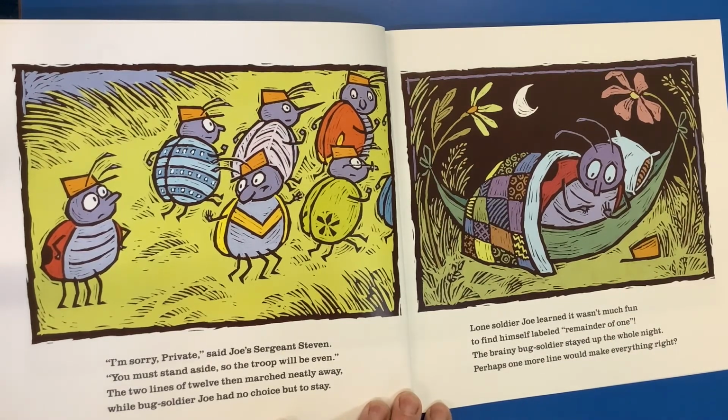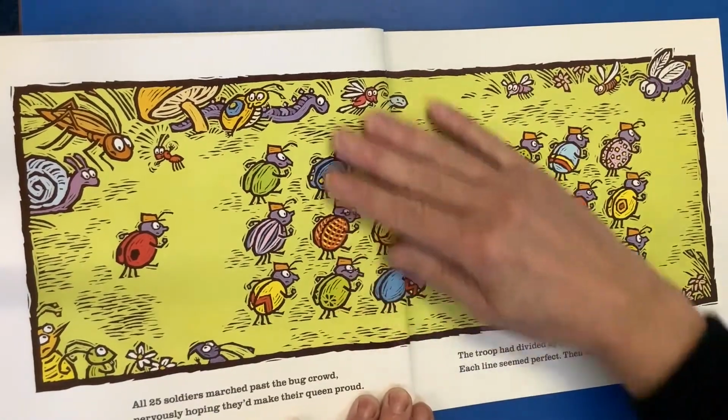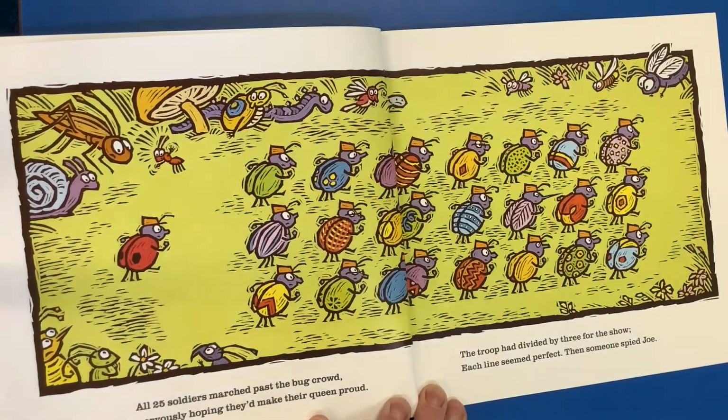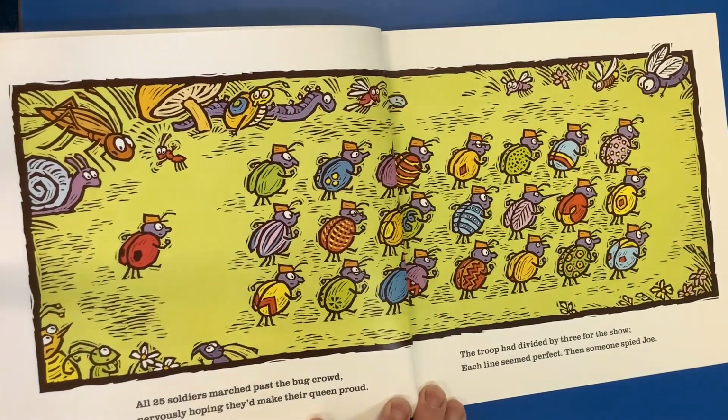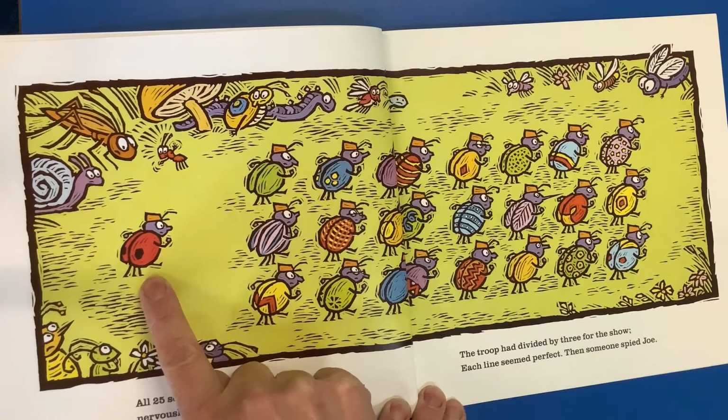The brainy bug soldier stayed up the whole night. Perhaps one more line would make everything right. All 25 soldiers marched past the bug crowd, nervously hoping they'd make their queen proud. The troop had divided by 3 for the show. Each line seemed perfect. Then someone spied Joe.